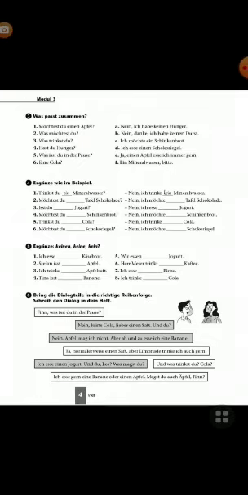Third one. Was trinkst du? What are you drinking? Next. Hast du Hunger? Are you hungry? Literally, do you have hunger? Logically, are you hungry? Fifth one. Was isst du in der Pause? What are you eating in the break time? 6. Eine Cola? A cola or any soft drink? Then it's matching with A.